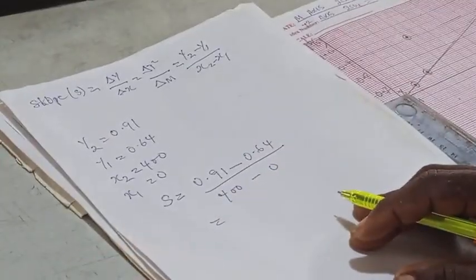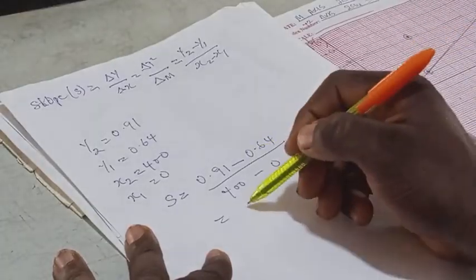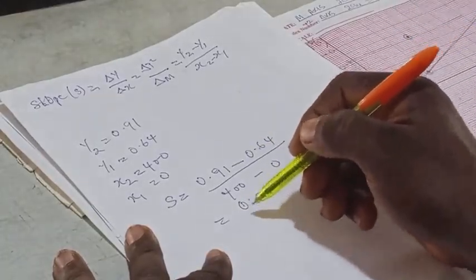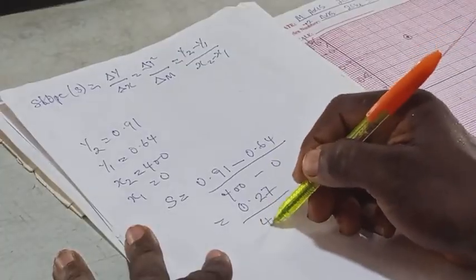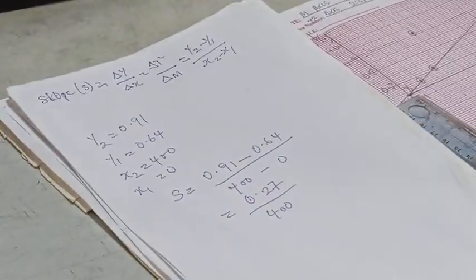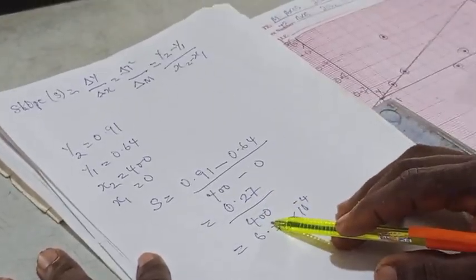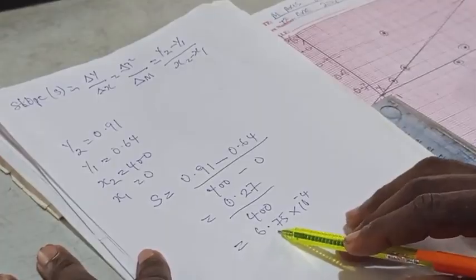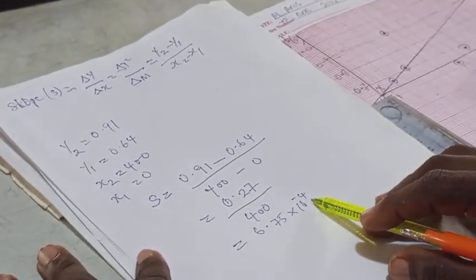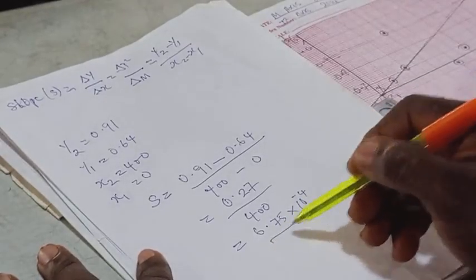So let me evaluate. When you evaluate, you have 0.27 over 400. When you evaluate 0.27 divided by 400, our value is 6.75 times 10 to the power minus 4. So that will become our answer.